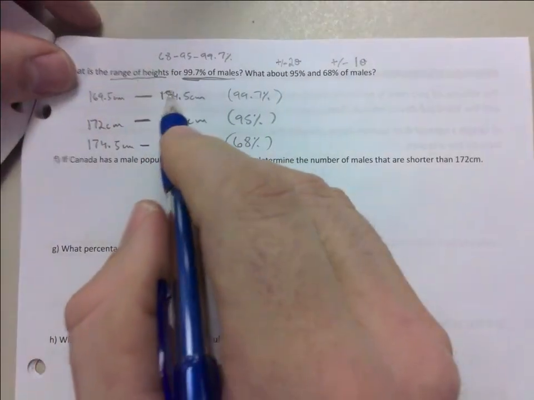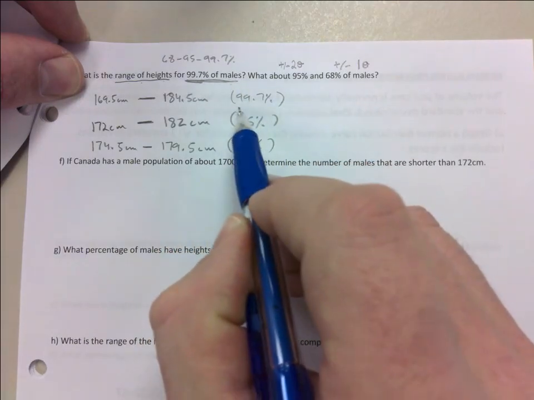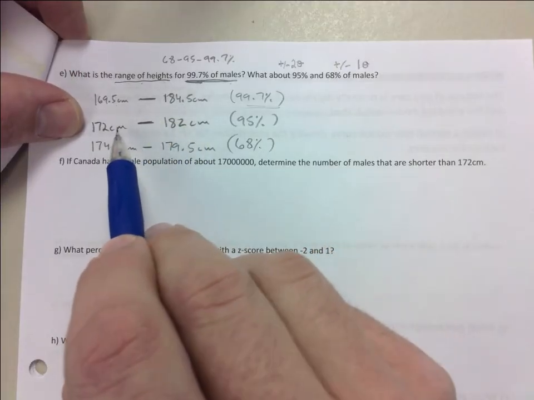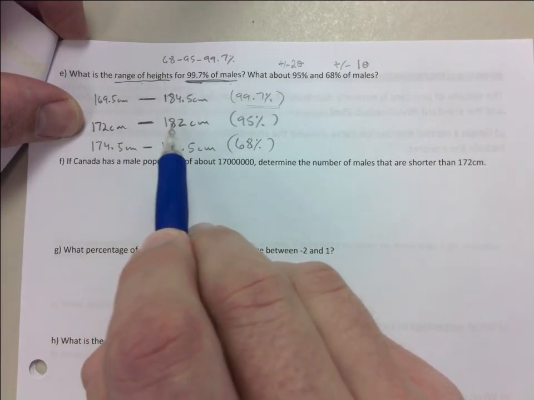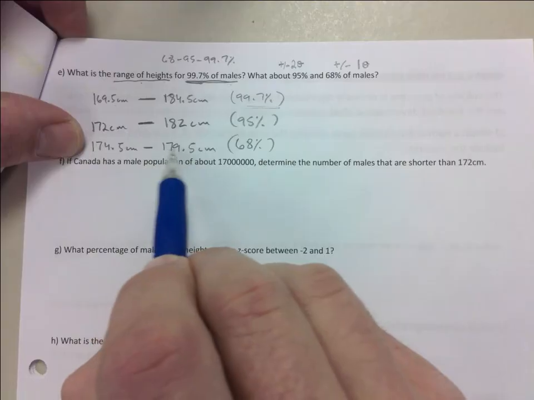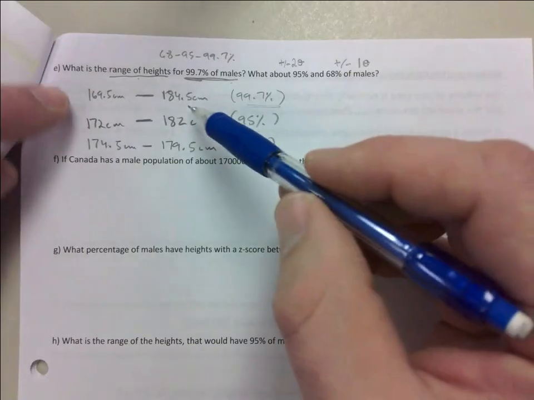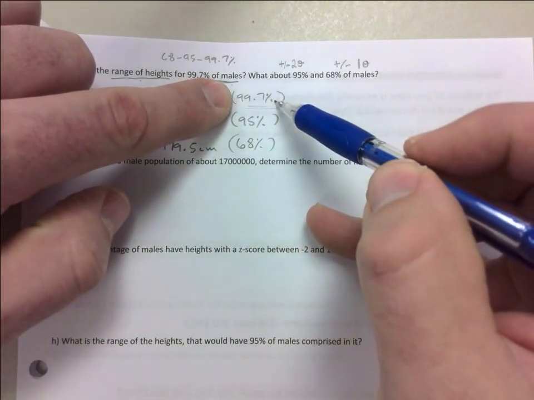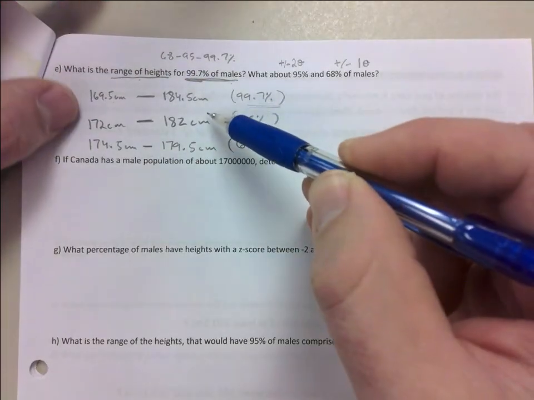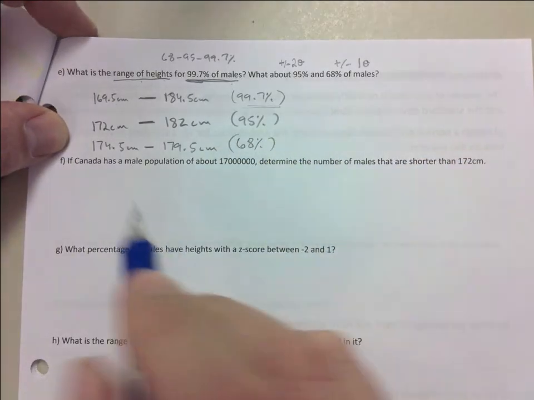It said what range of heights would have 99.7% of males, and for 99.7 we figured that it's between these two heights. For 95 we went to 2 standard deviations to either side. For 68 we went to 1 standard deviation to either side. So these are the ranges that we're talking about. And obviously the bigger your range, the more people are going to fall within that, the more data points. As you narrow your range, you make it smaller, you can have fewer in there.